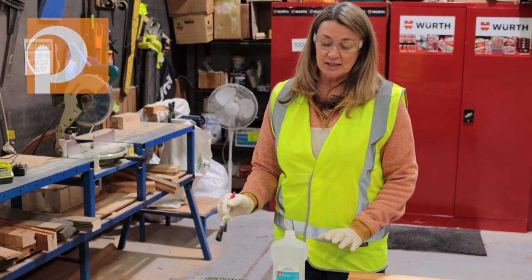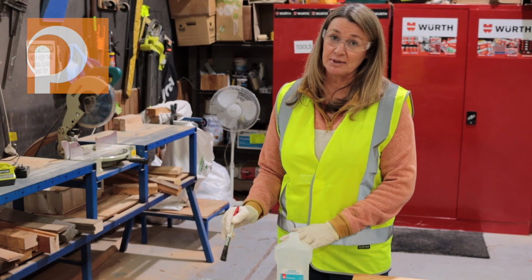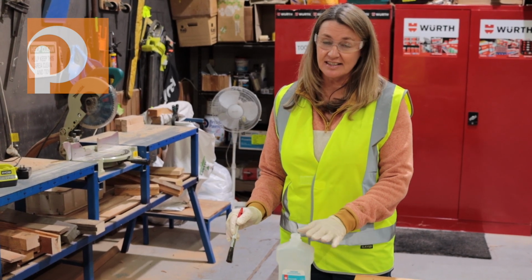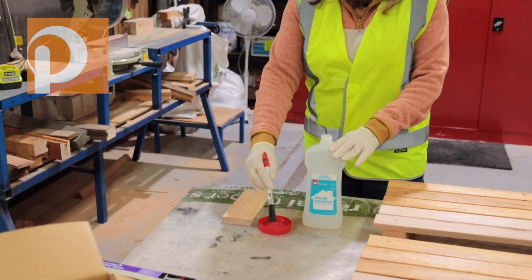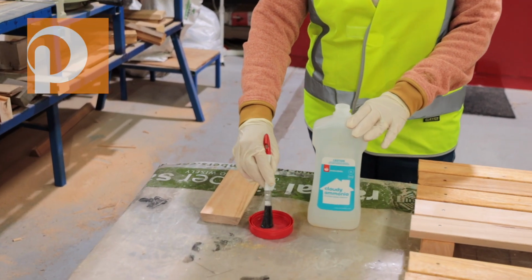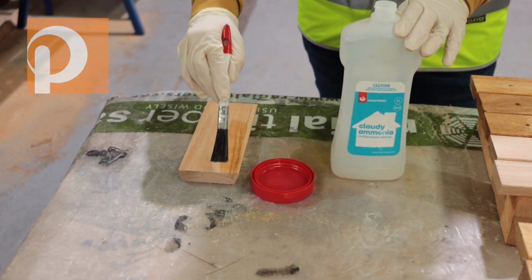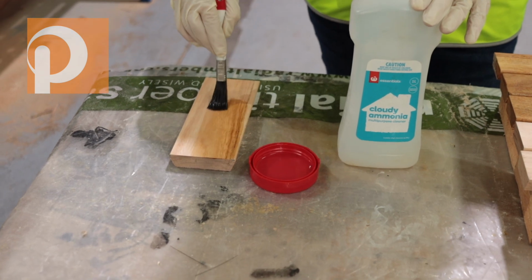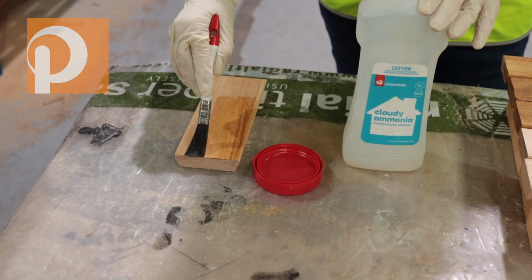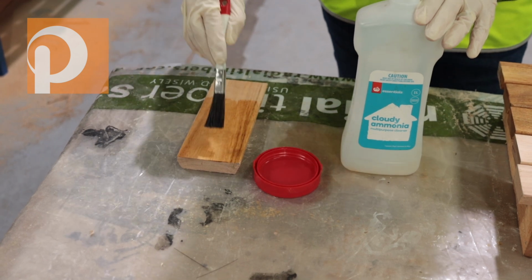Now I'm going to do a simple demonstration showing how chemicals can react with timber and change the colour. So this is just some of your supermarket ammonia. I'm just going to make sure I have all my safety gear on and apply it to the timber. And you can see how this changes the colour of the timber.